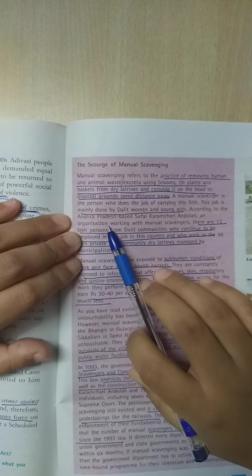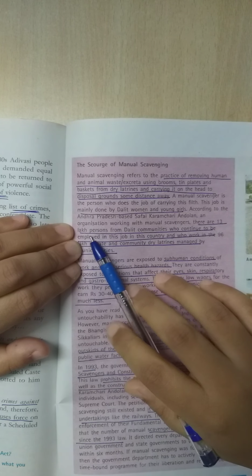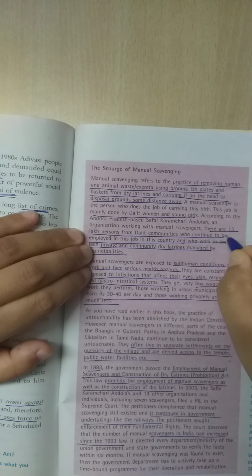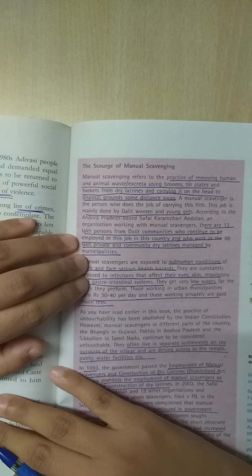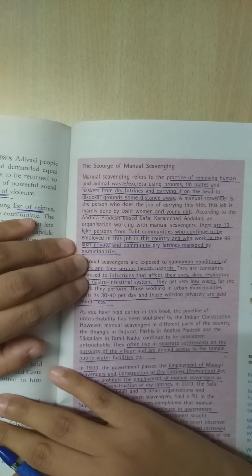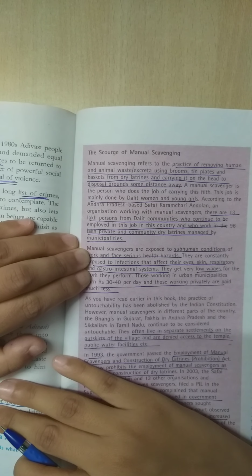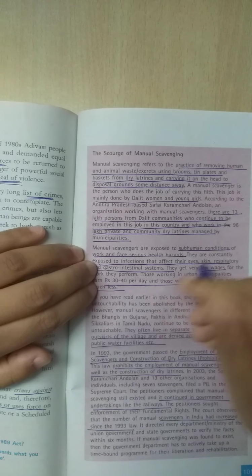According to the Andhra Pradesh based Safai Karamchari Andolan, an organization working with manual scavengers, there are 13 lakh persons from the Dalit community. Just look at this figure, 13 lakh persons from the Dalit community who continue to be employed in this job in this country, and who work in the 96 lakh private and community dry latrines managed by the municipalities. Manual scavengers are exposed to subhuman conditions.